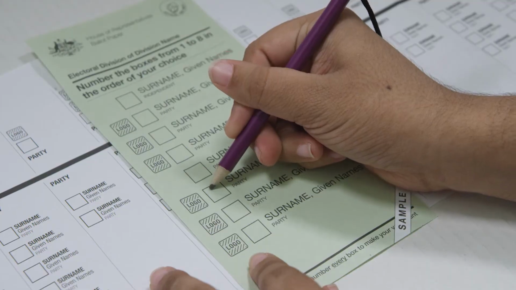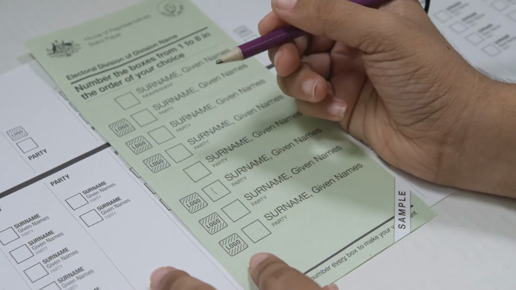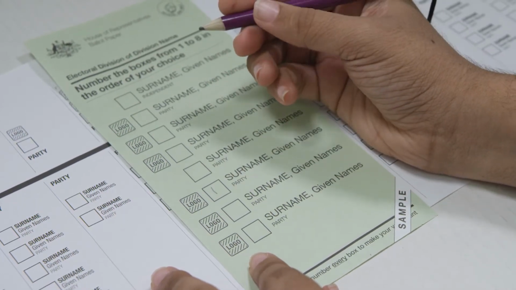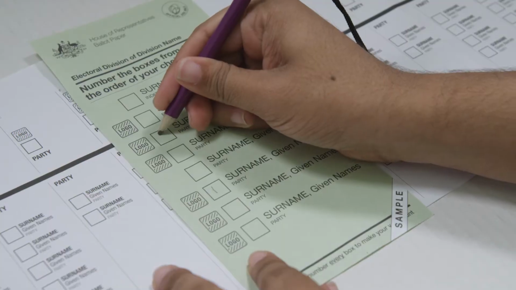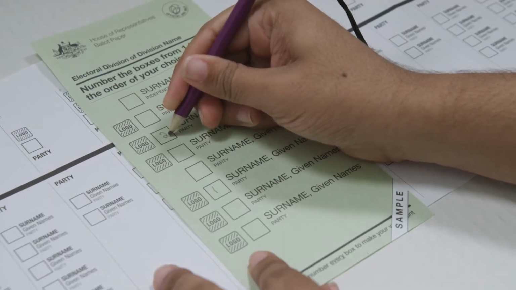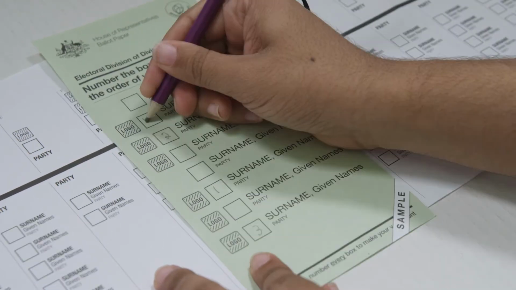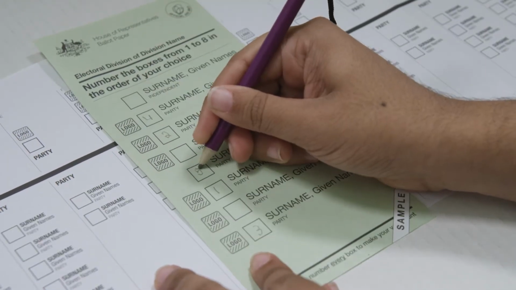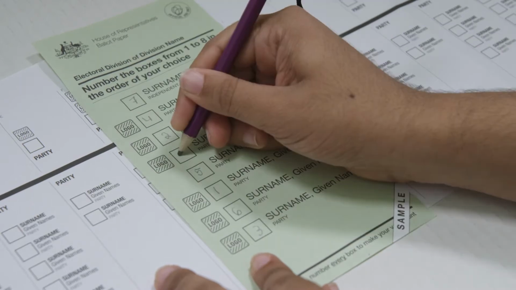You'll see people's names next to empty boxes, so you write on the green paper. Write number 1 in the box next to the person's name you want to vote for. Write number 2 in the box next to the person you want to vote for in second place. Keep writing number 3, 4, your third choice and your fourth choice, and keep doing that until you have a number in every box.